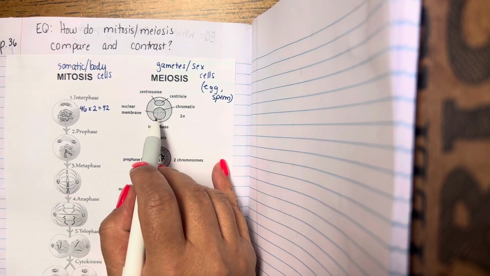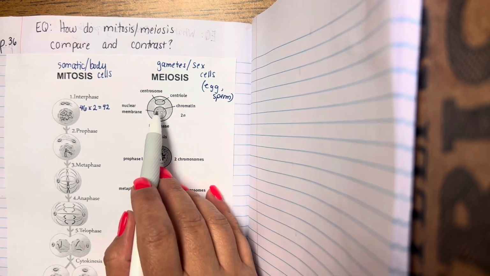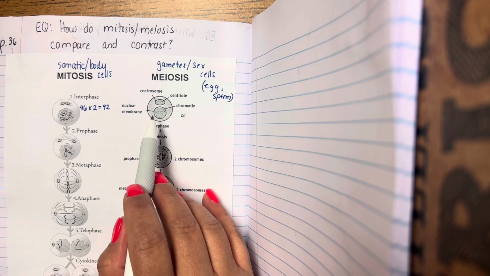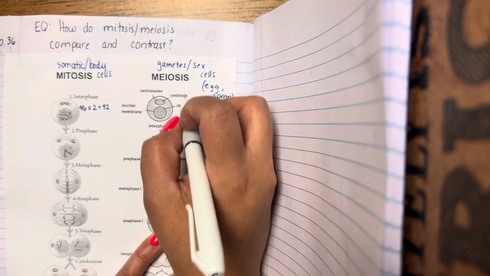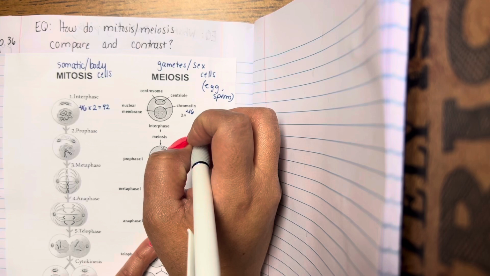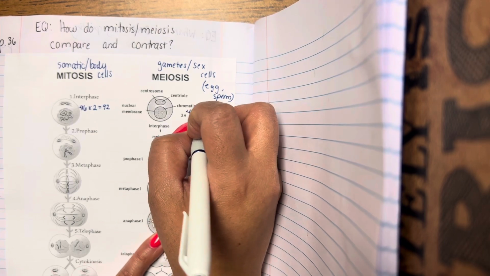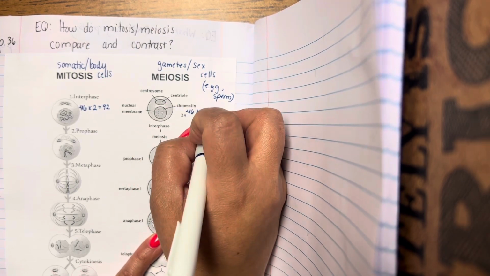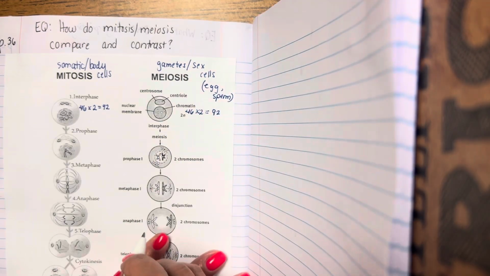The thing with the egg and the sperm, they start out in the same way, where you have 46 chromosomes coming in. The DNA gets duplicated during interphase, giving you a grand total of 92.